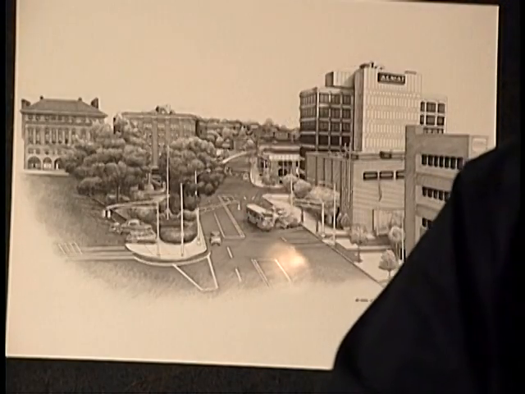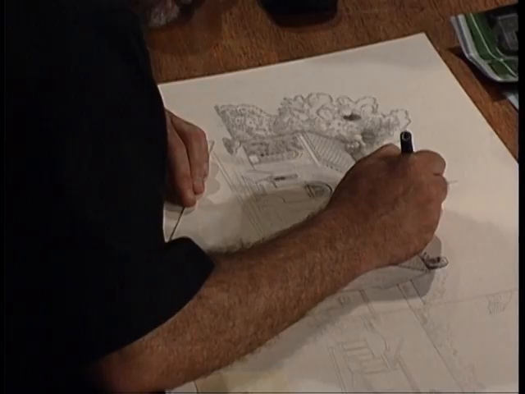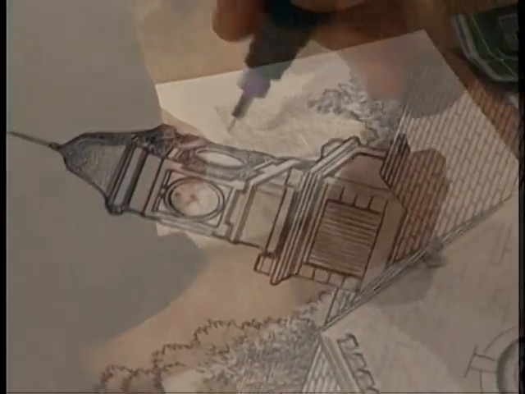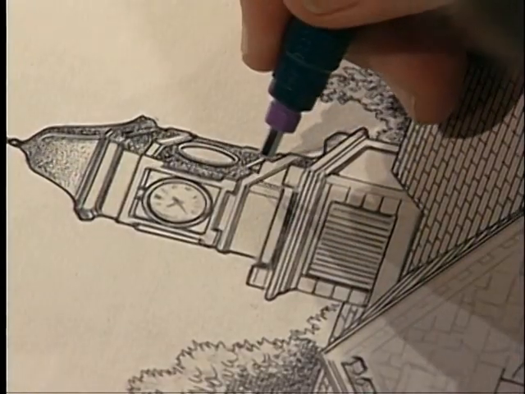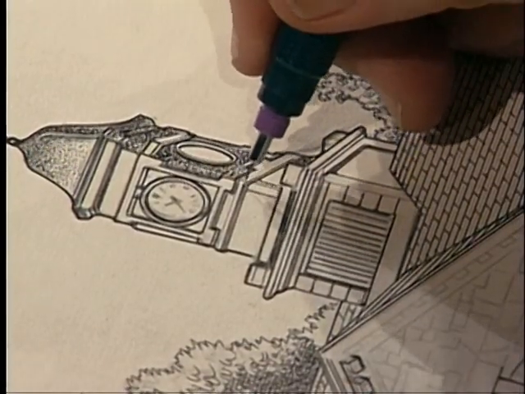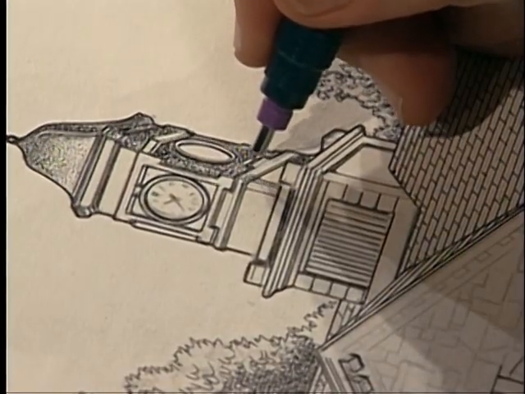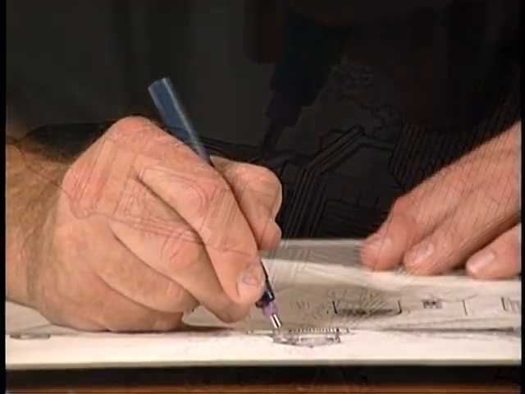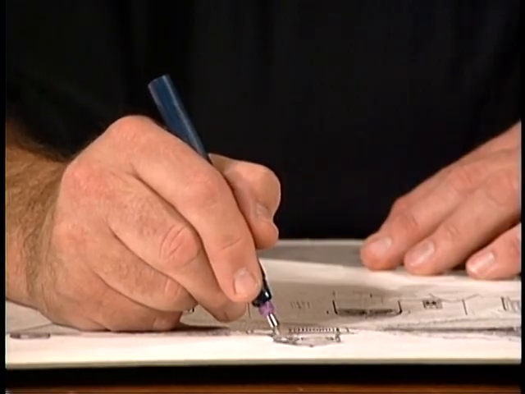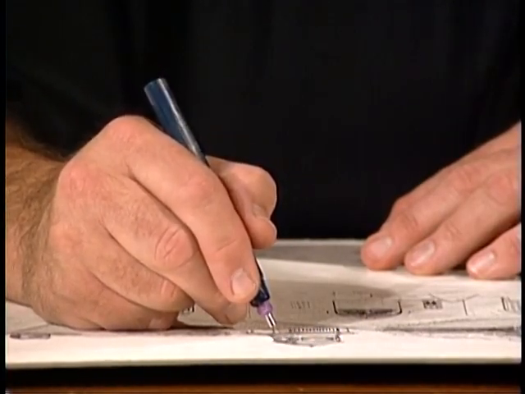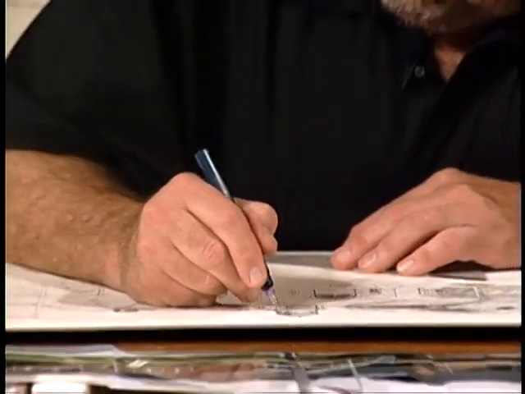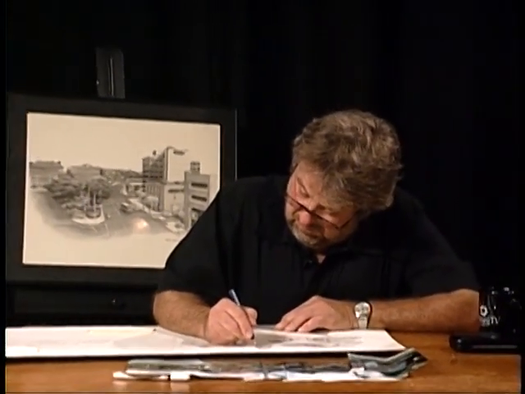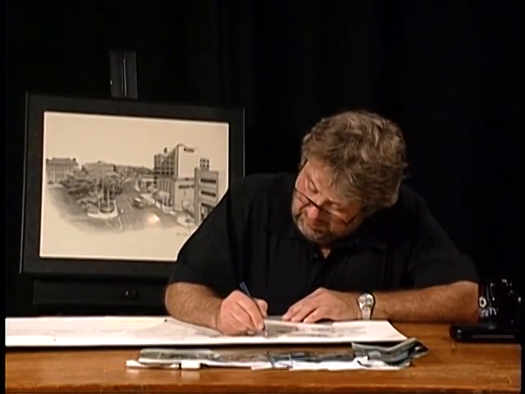Now, in this area, because we're going to emphasize some of the shadow here, we're going to go with stipple and put a little stipple on this side. A little bit more here, not so much here.